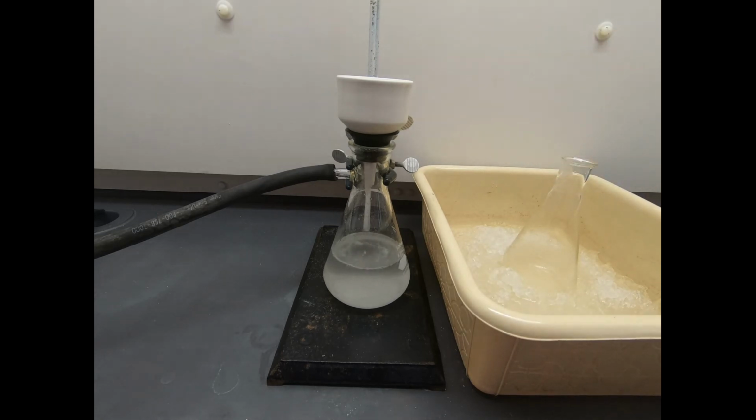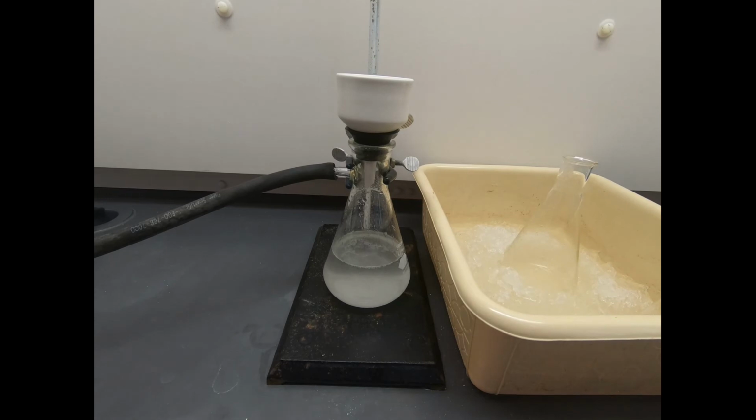I'll transfer it to a watch glass, a tared watch glass, so we know the mass of that watch glass, and then we'll be able to determine the mass that we've added to it through the solid, and we'll be able to determine a yield. So you can see now it's sputtering, so all the liquid is through, but we'll let that keep drawing air through the solid so that we continue to get some drying.